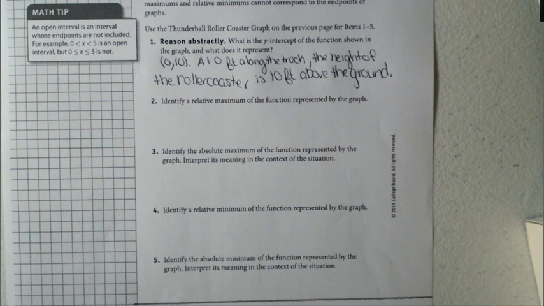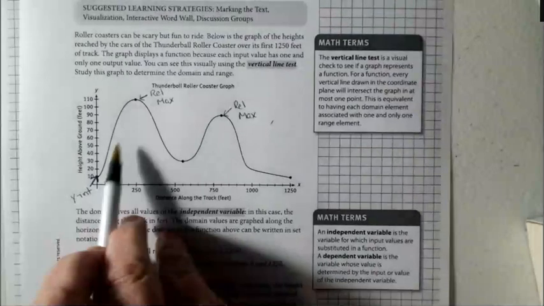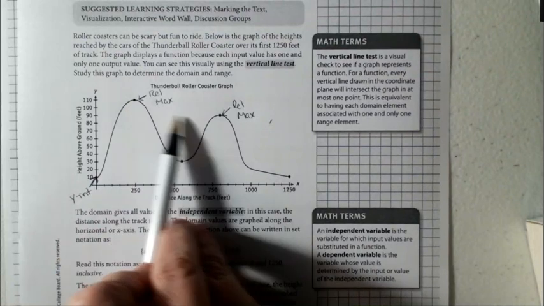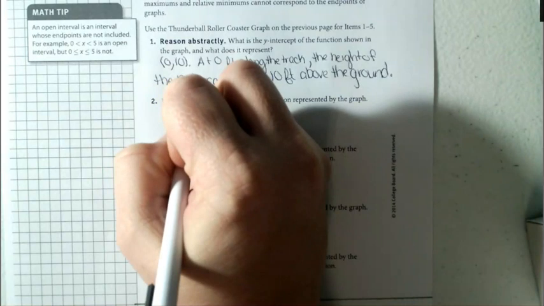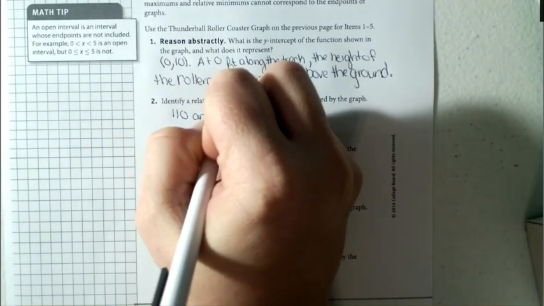Here looks to be 110 feet high, and here looks to be about 90. So 110 and 90.